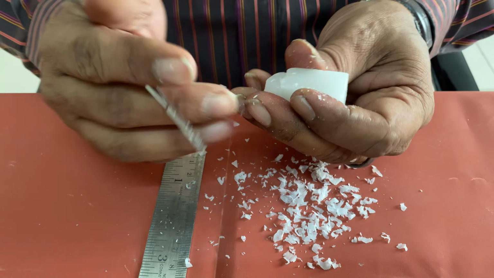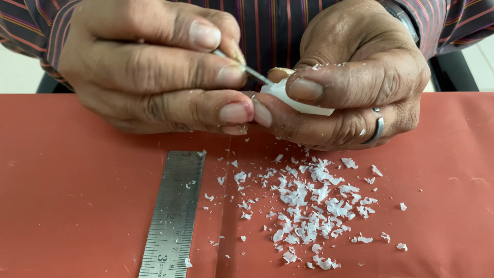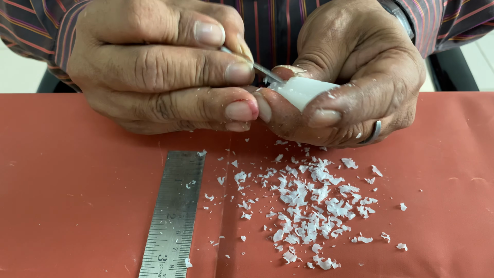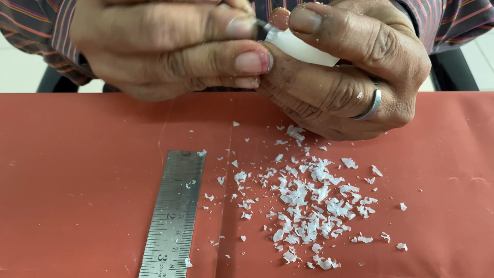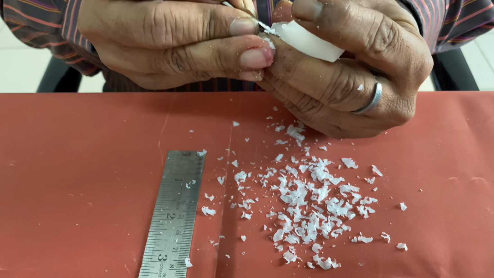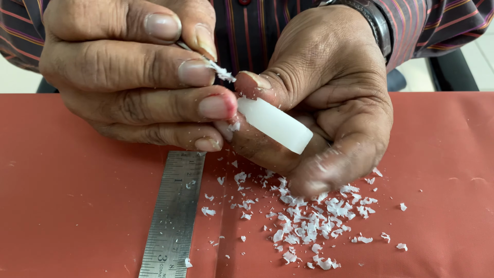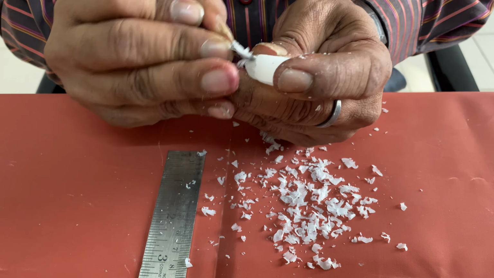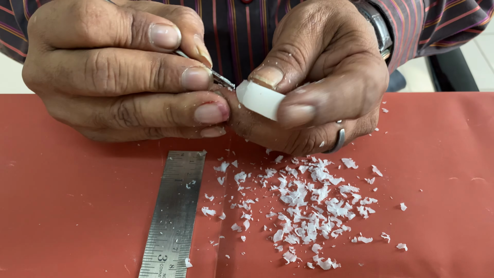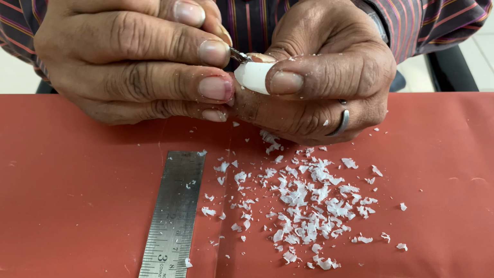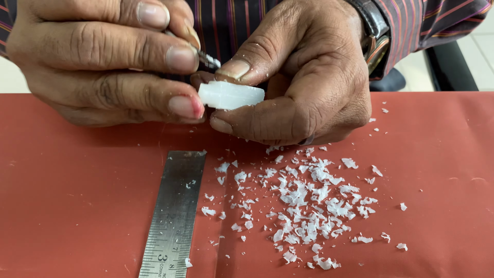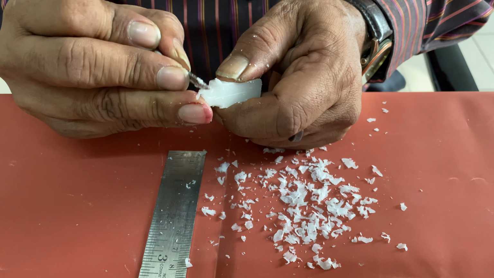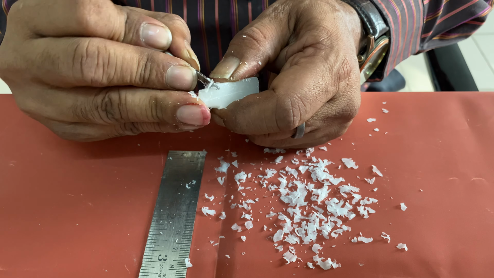Okay, now to maintain this with proper design, holding the wax plug properly with proper finger grip, grasp and position of the carver makes a difference in ideal carving.